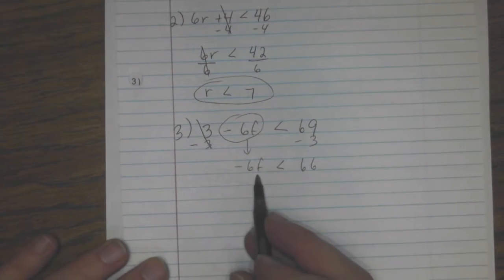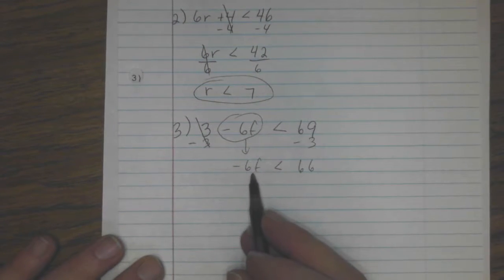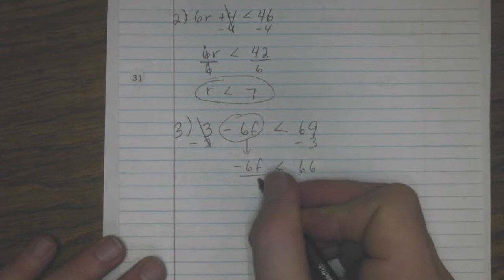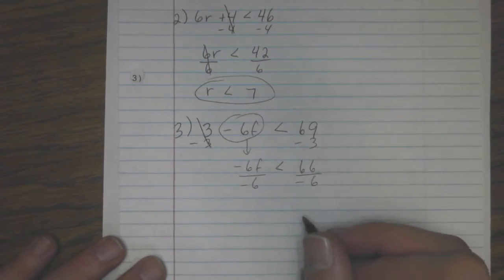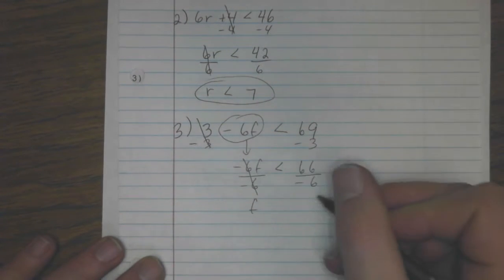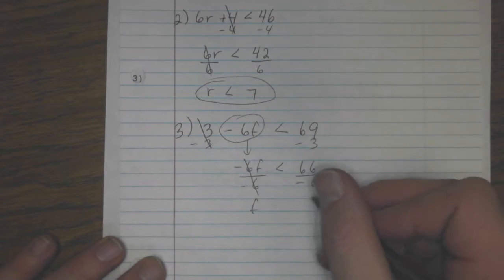Second step is to look at what's happening to f. f is being multiplied by negative 6. So I want to divide by negative 6. So those cancel out, I get f on one side. And then 66 divided by negative 6 is negative 11.